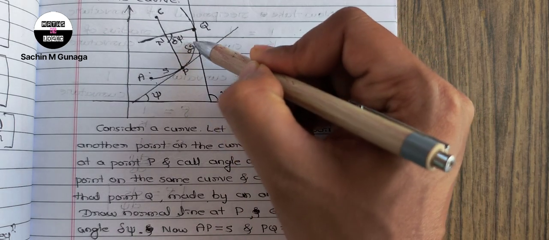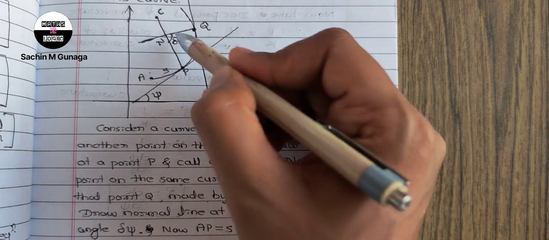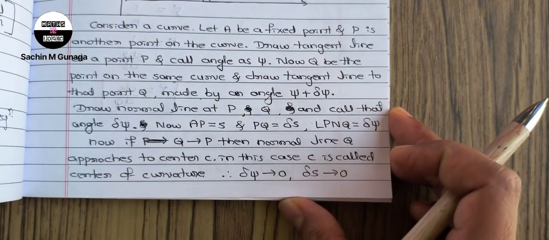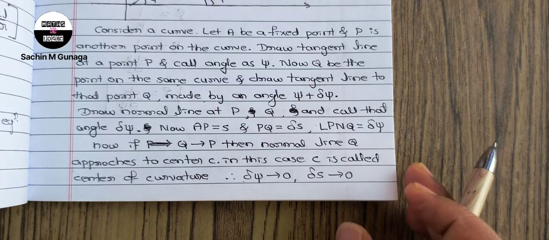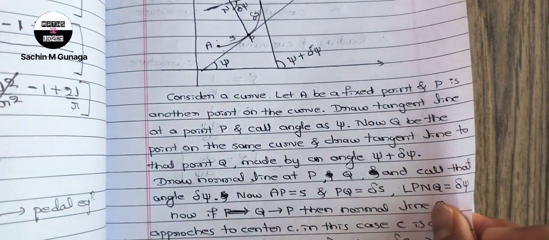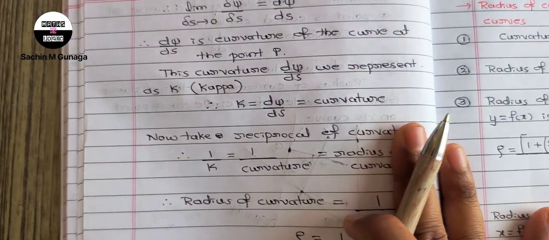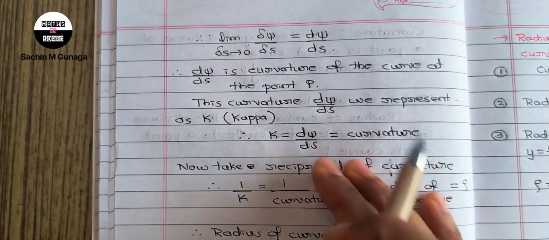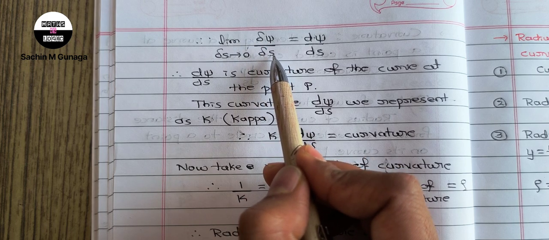So this distance approaches 0, as well as this value also approaches 0. Next I am going to take the ratio. So what is that ratio? Delta psi divided by delta S.